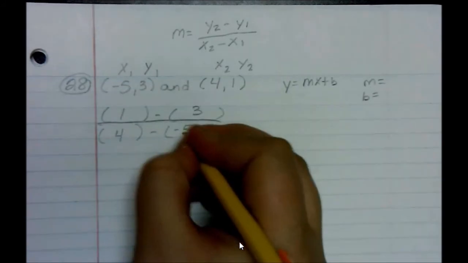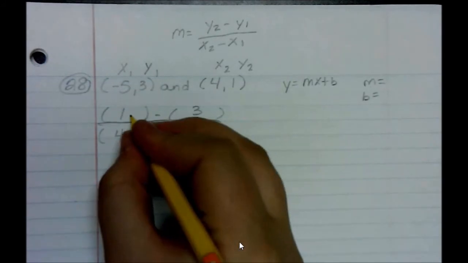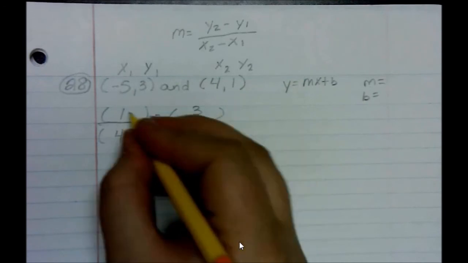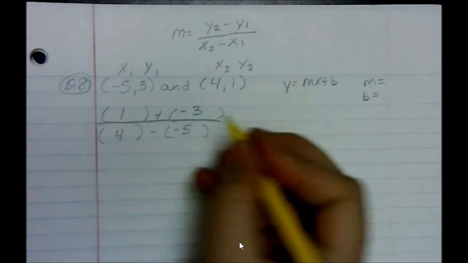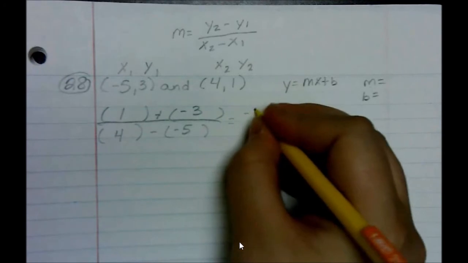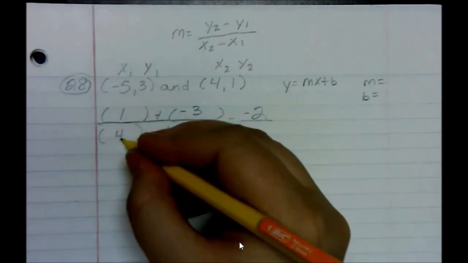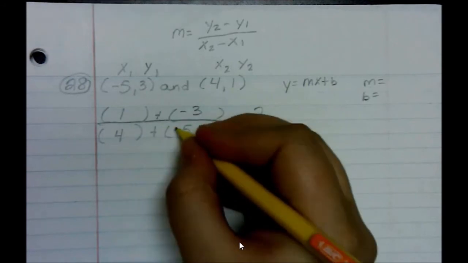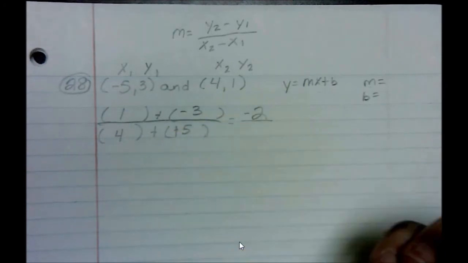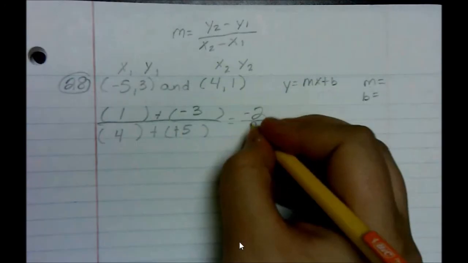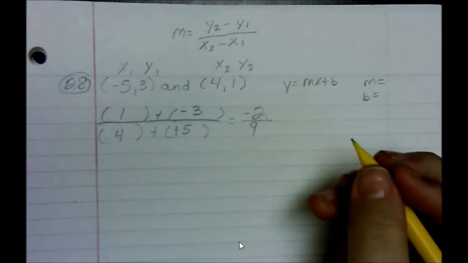So 1 minus 3, so keep, change, opposite, is -2, and then keep, change, opposite, 4 plus 5 is 9. So our slope is -2 over 9.